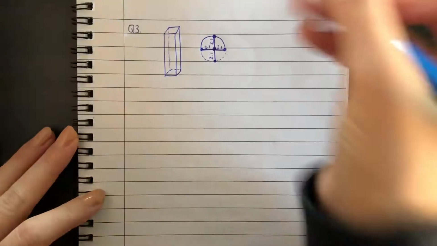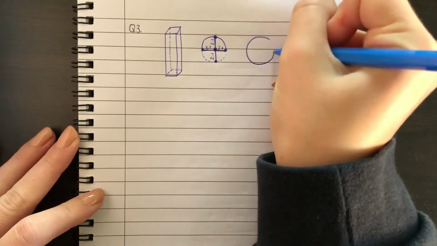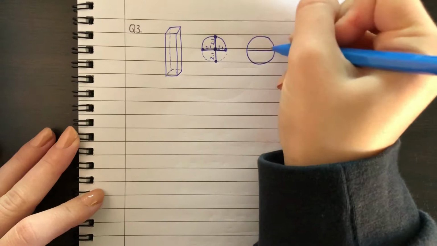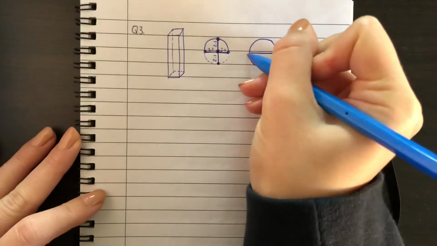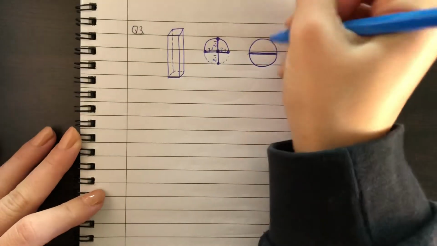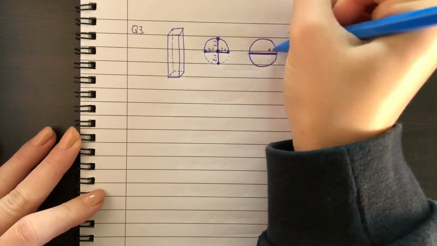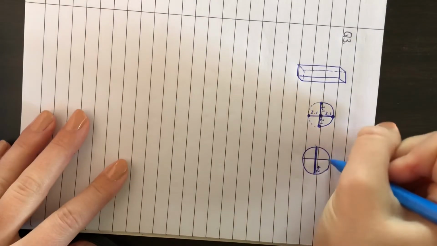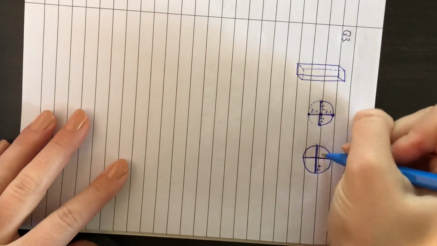Okay, so if I drew that circle again, then all across here, I'd have 4.2. And then all across here, I'd also have 4.2. Okay, does that make sense?